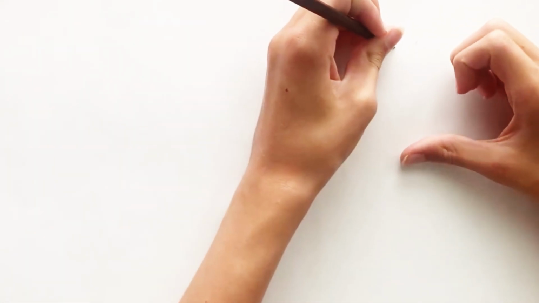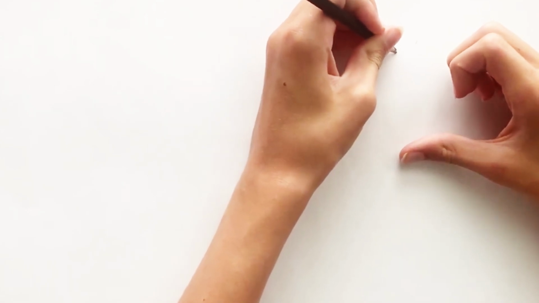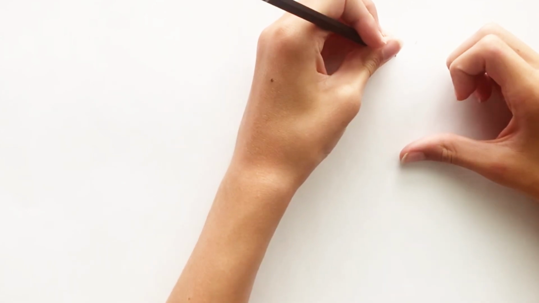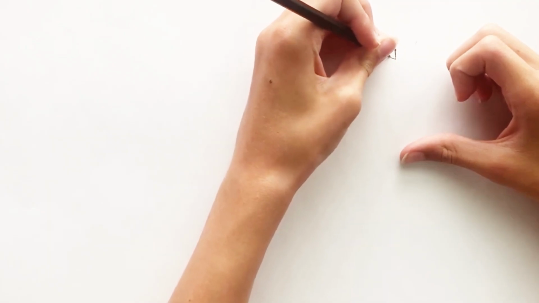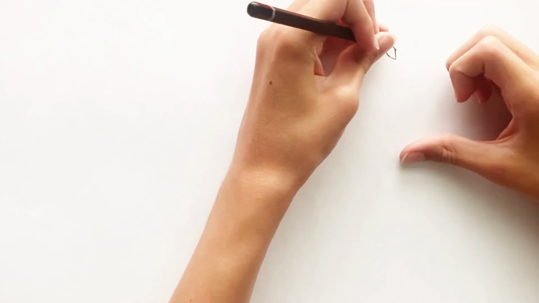And so then I'm just going to make that coming down. So it's just going to come like that. Now I'm going to have some lines around there.